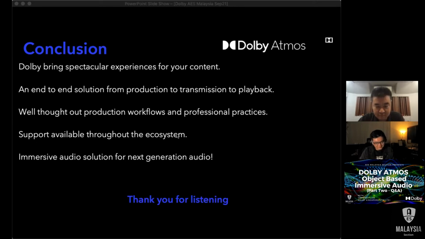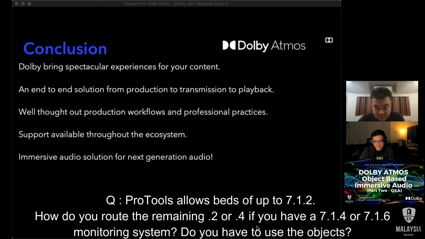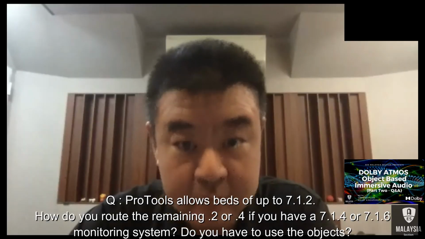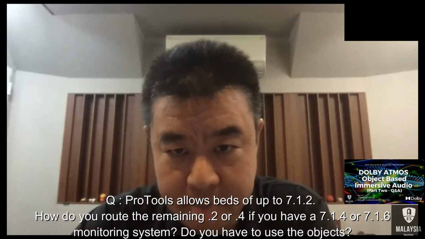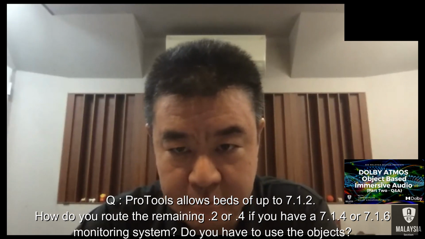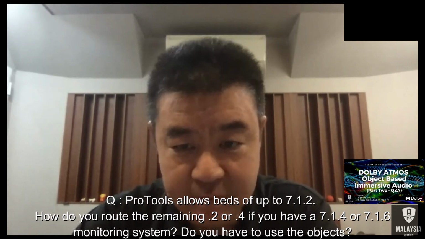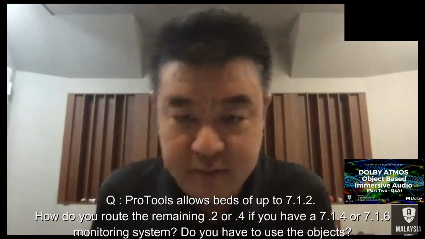It's been really cool. Quick question on the fixed beds, right? On say Pro Tools, they only allow you to go on 7.1.2, right, as the first 10 channels. How do you route the other .2 or .4 if you have a 7.1.4 or .6 system? Do you need to use up your objects in place of that?